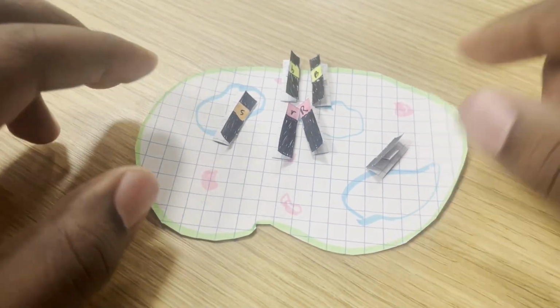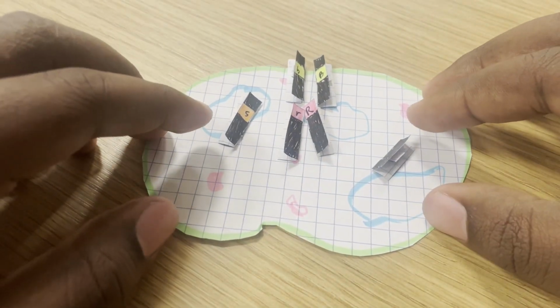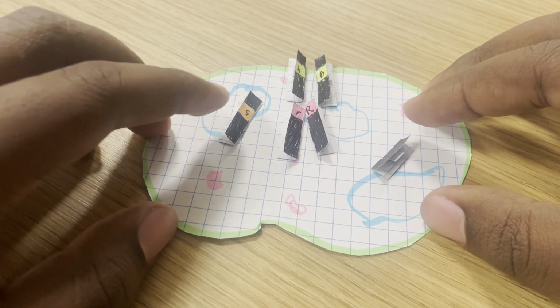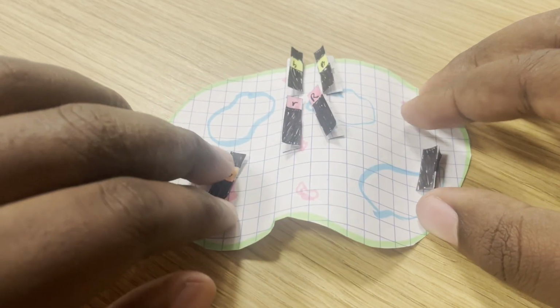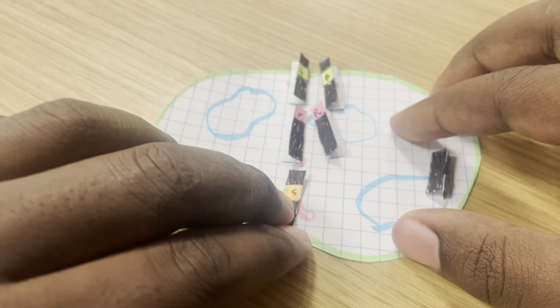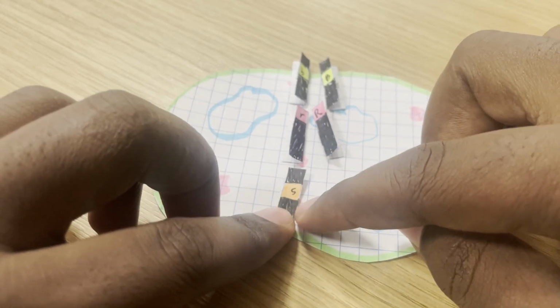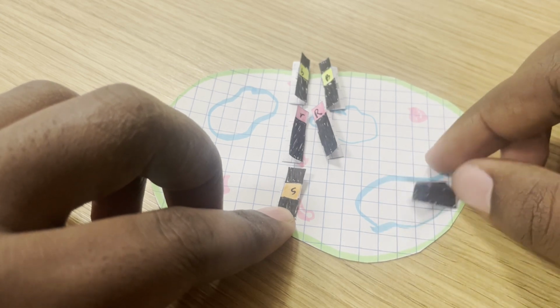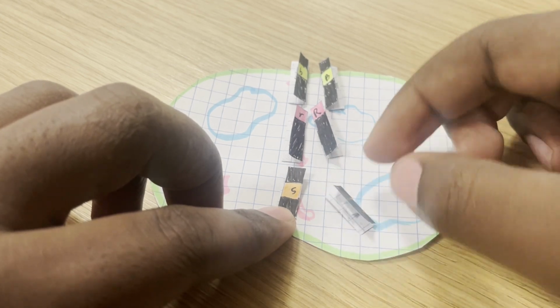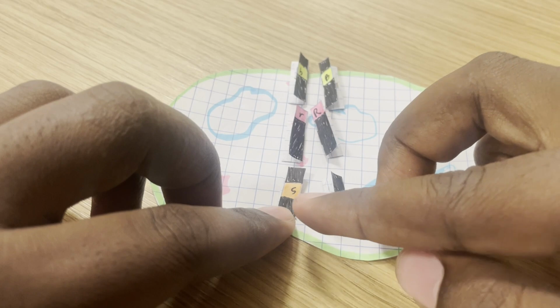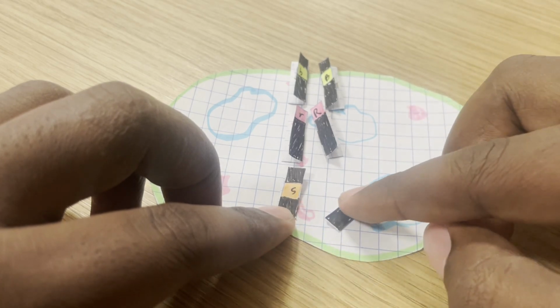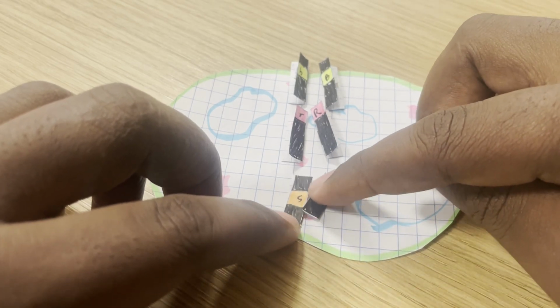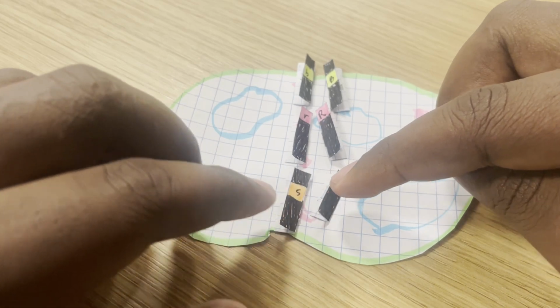However, homologs don't always behave like that. This is reserved for autosomal cells. For sex chromosomes, you instead get this situation, where here you get an X chromosome with the gene on it, and here you get a Y chromosome that is lacking the gene. However, since these are X and Y, they operate like homologs regardless.